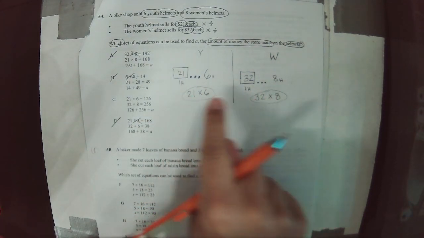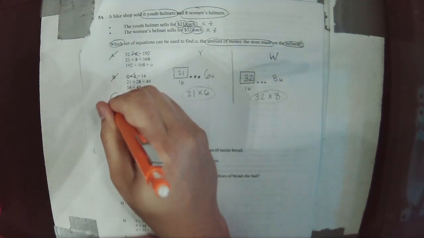So only one of my answer choices had the correct number sentences, the ones I needed. That was answer choice C. 21 times 6 and 32 times 8. So that should be my answer.